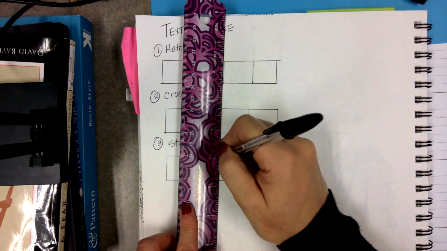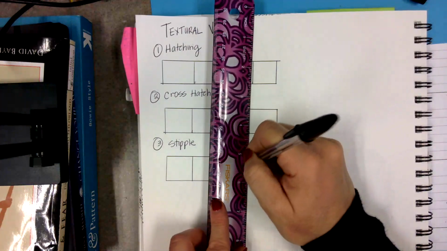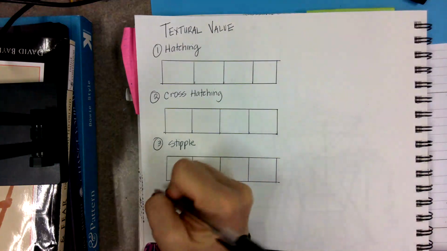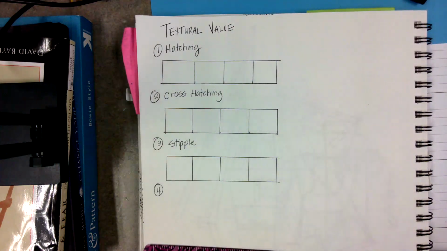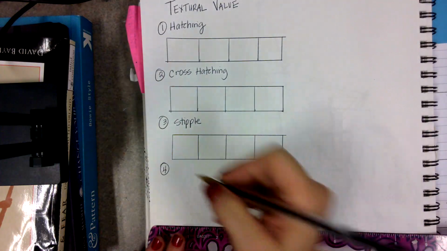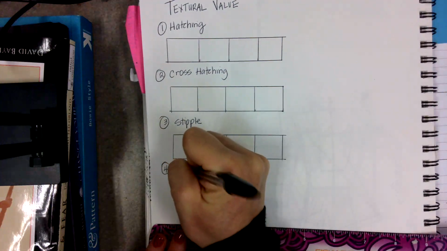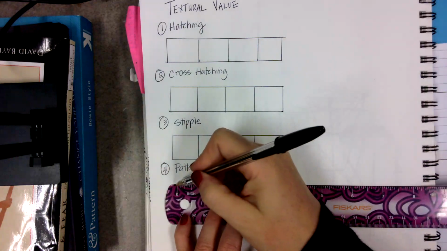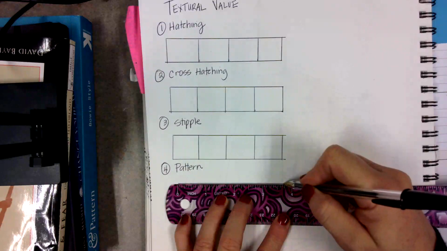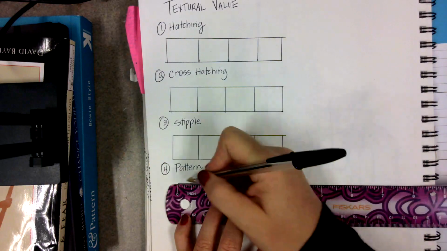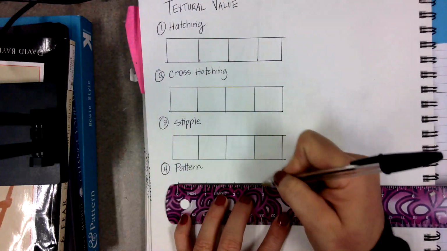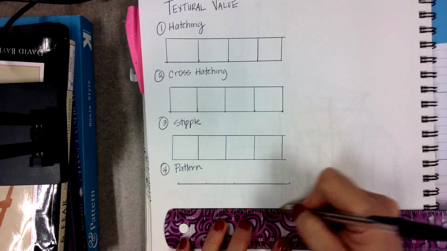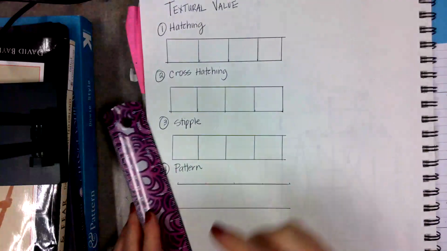And that's the thing with textural value, is trying to get it even over a larger area, even though you're using a lot of lines. Okay, number 4 is pattern. So pattern is, I'm going to ask you to just choose a pattern of your own. Basically, a pattern is a repeated motif. So you decide what that is. Something that you haven't done in one of the previous ones would be a good idea.